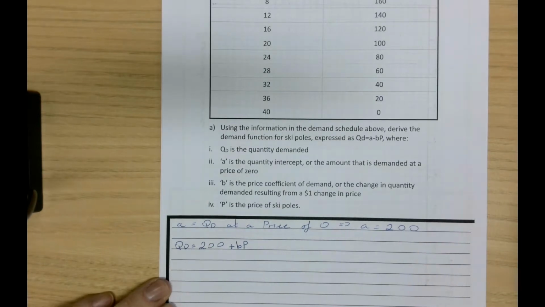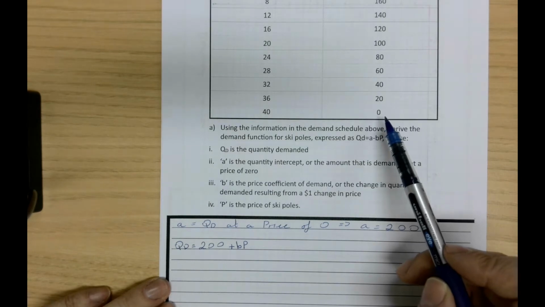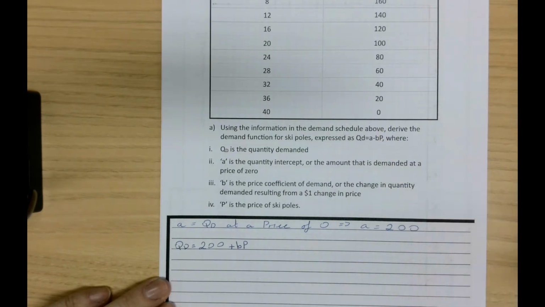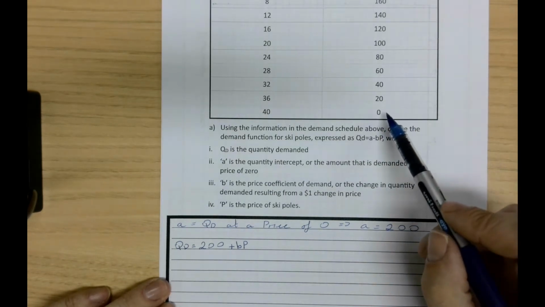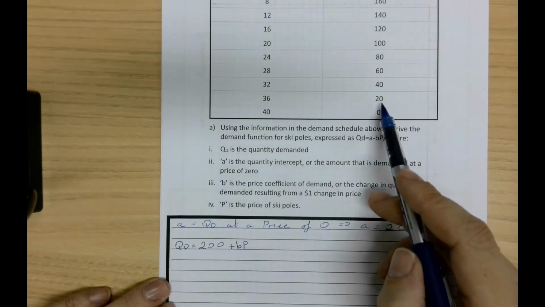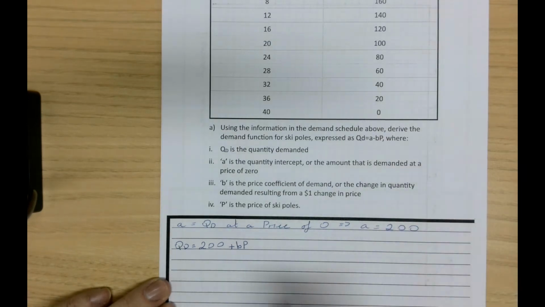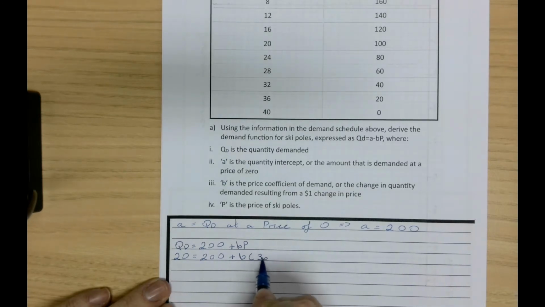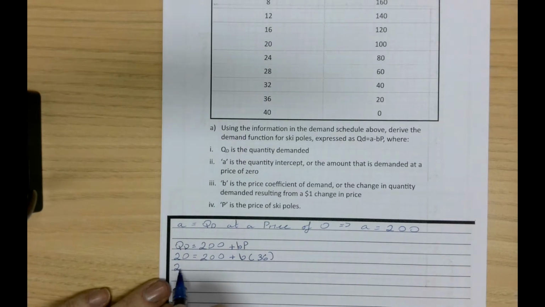Now, another thing that we can use here, and I just see it, I'm not going to use the 0. Well, I can, but I'm not going to. What I'm saying is, we know that at a price of 36, 20 is demanded. I'm trying to get you guys used to this. So 20 is bought, 200 plus B times the price of 36. So we've got 20 equals 200 plus 36B.